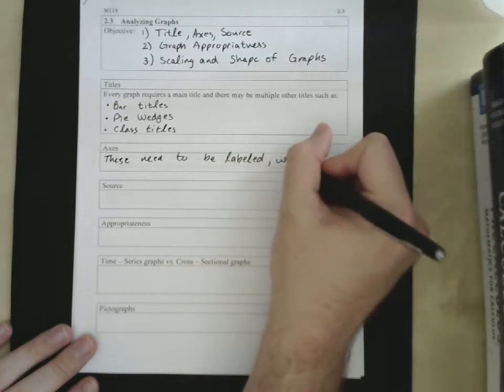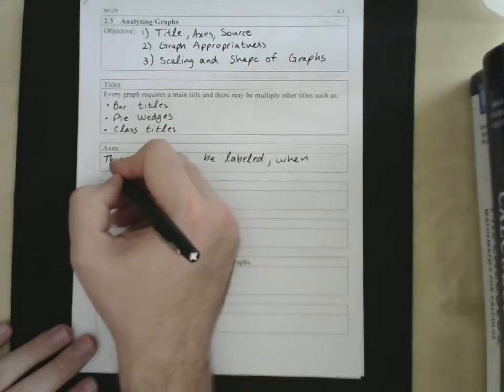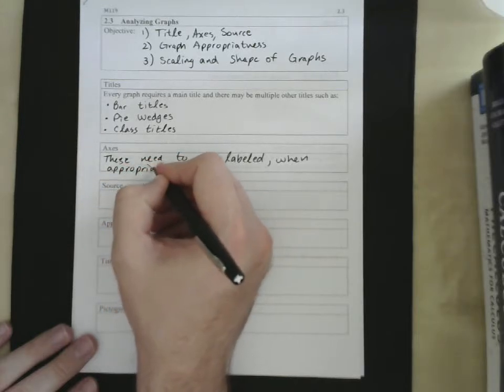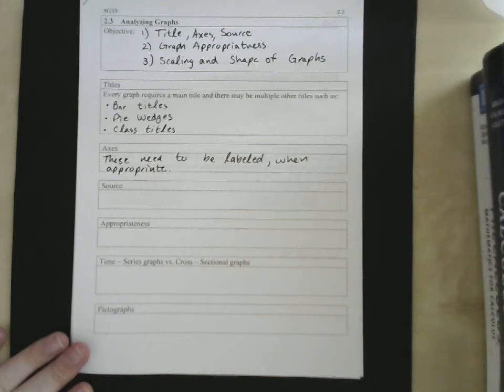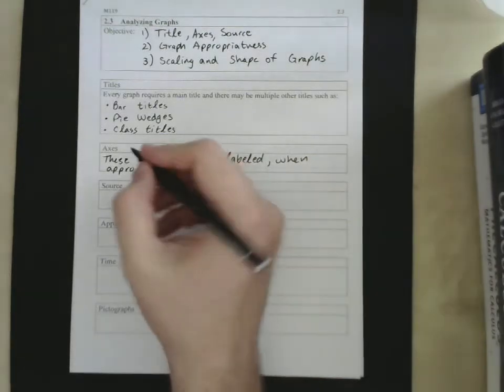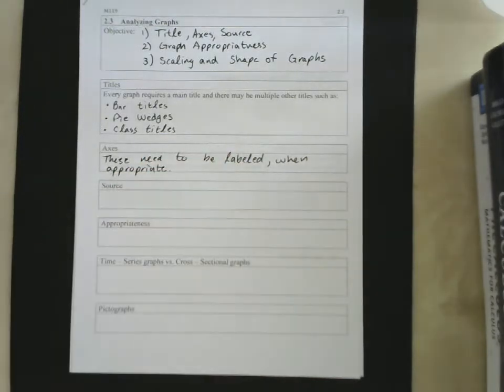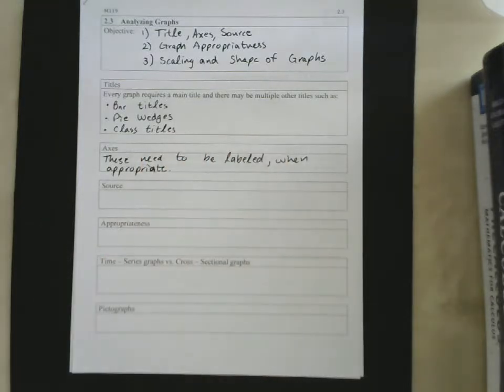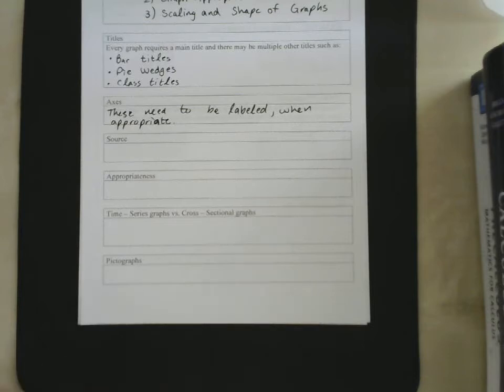And this is when appropriate. Sometimes you don't need to label an axis if appropriate. You don't need to label an axis if it is obvious what it is. So for instance, if in your bar graph all of your bars are labeled underneath, the x-axis does not need to be labeled because it's not representing anything. It's just a function of what the graph is doing, separating your classes.